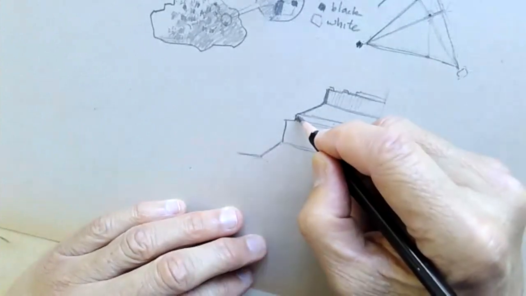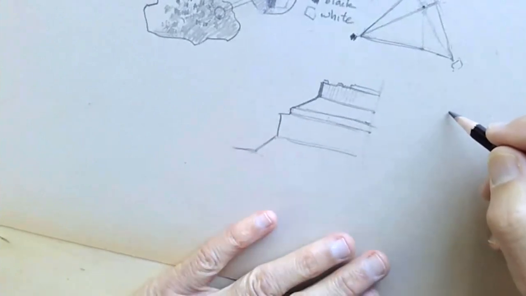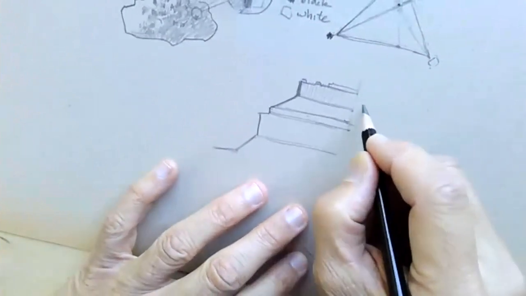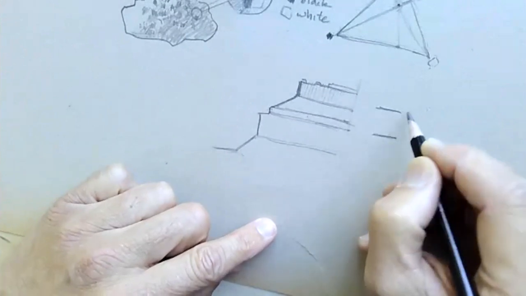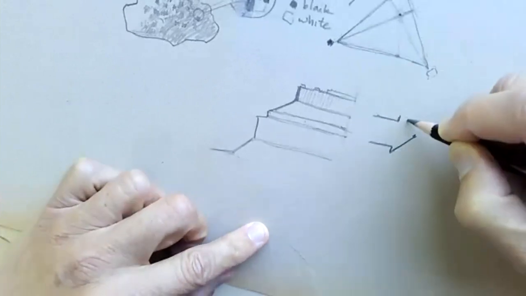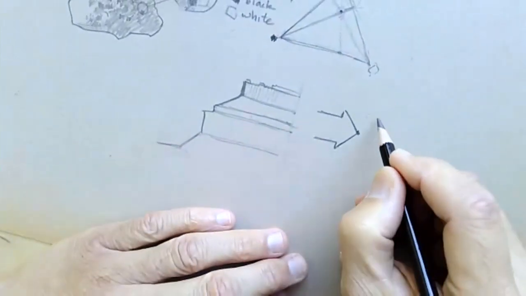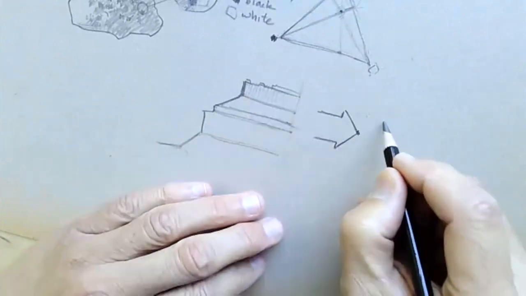And so what people will do is they'll take something like this, and we're going to transfer how it looks out on the landscape into another little diagram.